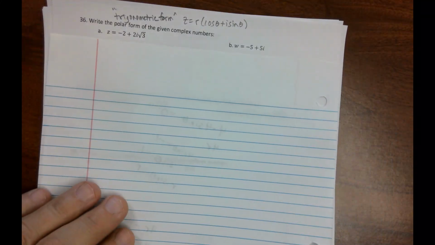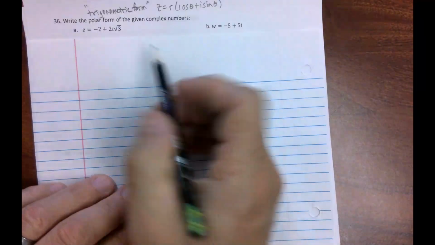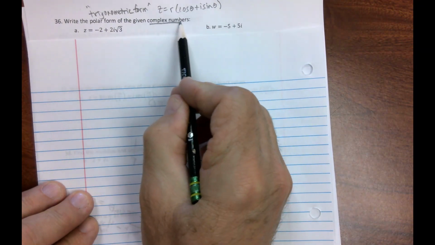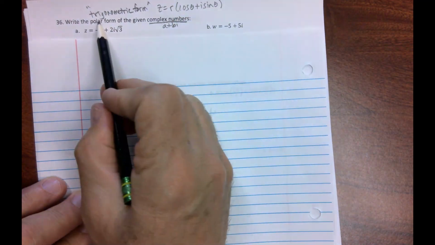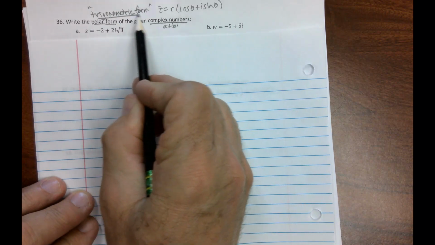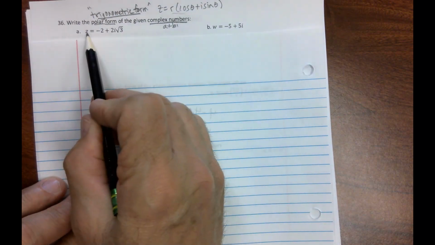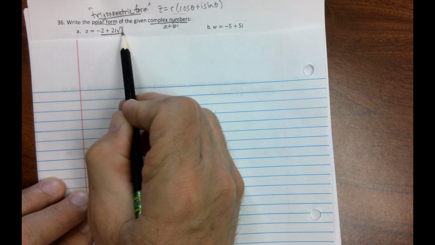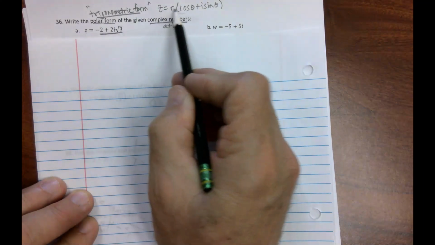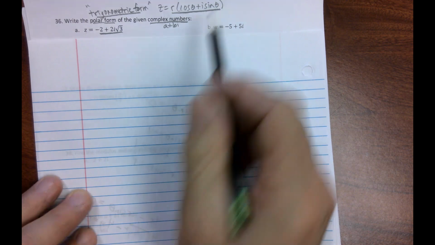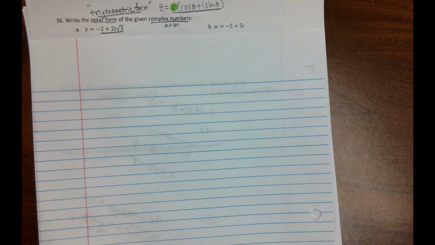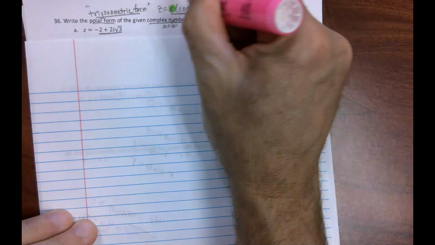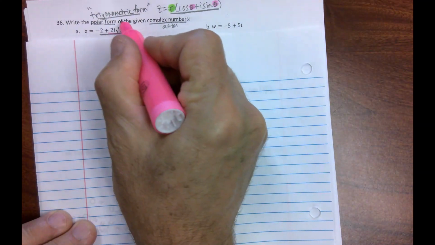So this says, write the polar form of the given complex number. So remember, by definition, complex numbers are a plus bi. Polar form, another word for that is trigonometric form, and here's your formula. So z equals the complex number a plus bi, z equals trigonometric form. Now, what are these pieces? Well, remember, that's our r, the length of our spinner, radius, what have you. This is how far you spin your spinner to get to that coordinate point.